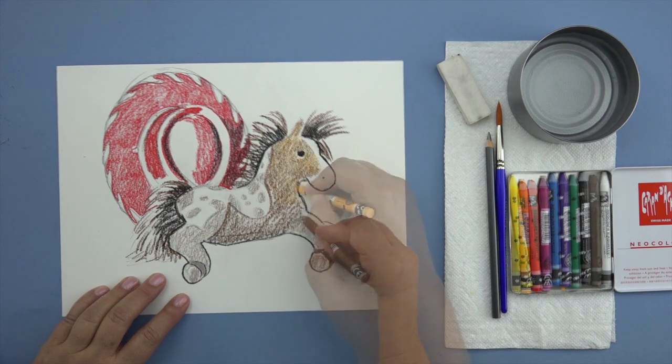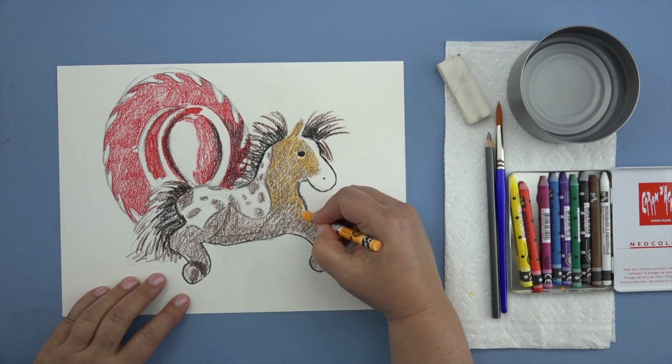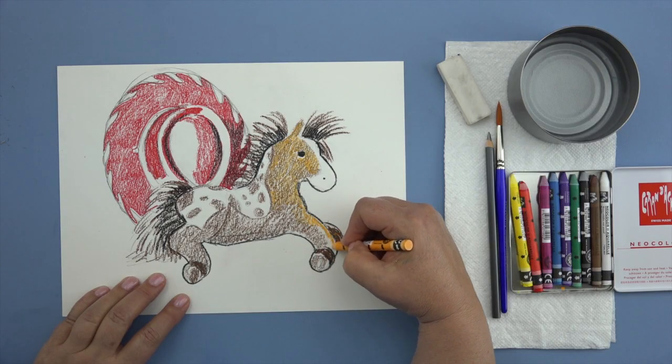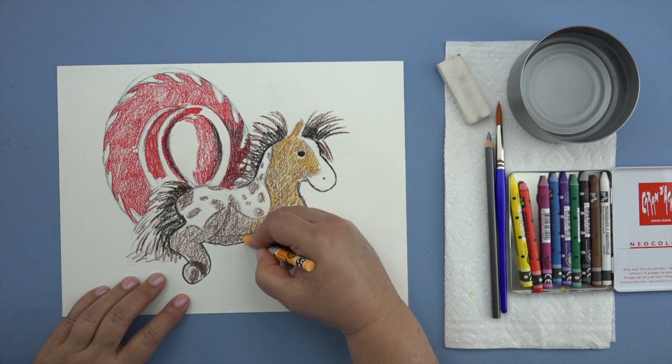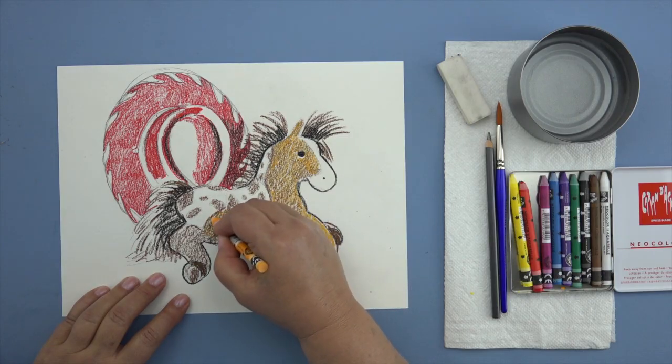We can layer one color on top of another to get a better color match to what we see. Here, yellow is added to the brown to make a golden brown color. This more closely matches the color of the horse.